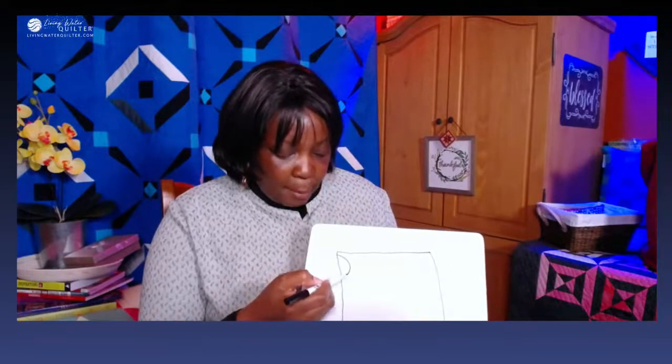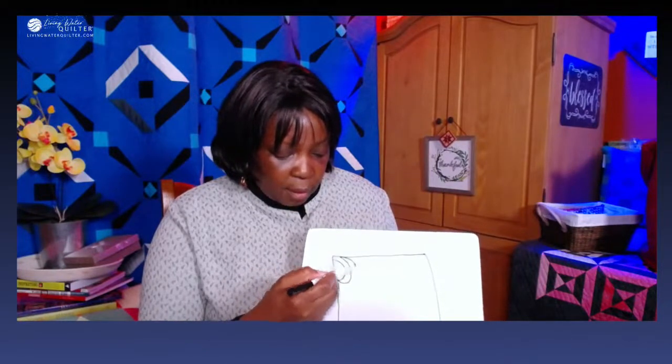So I go back and forth with a point, back and forth. You see how that's a bear claw, back and forth? Let me get my eraser. So what I'll do is I'll create a square. And if I'm starting in a corner, I will do that back and forth.